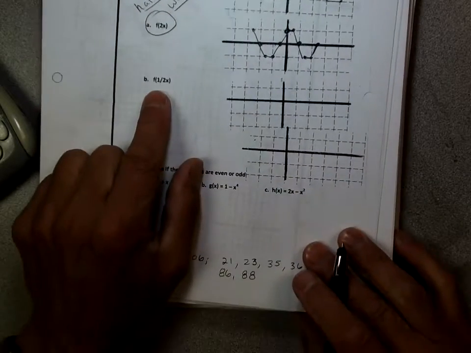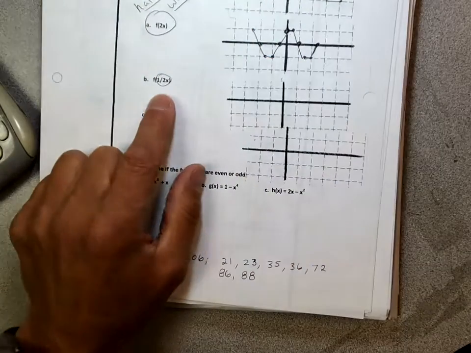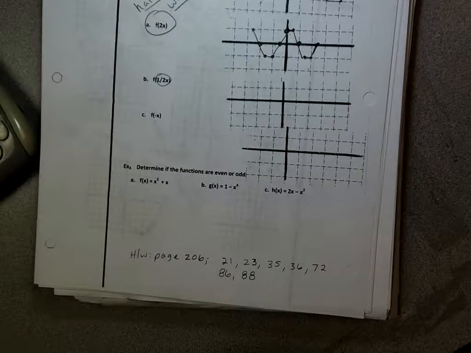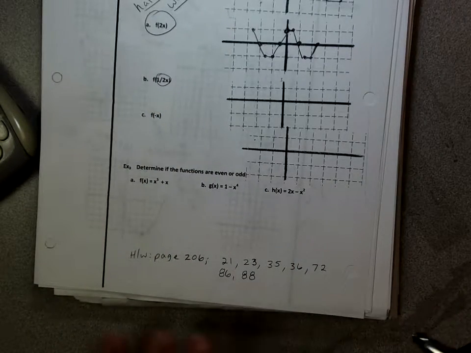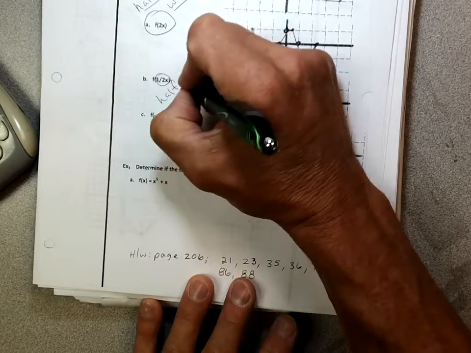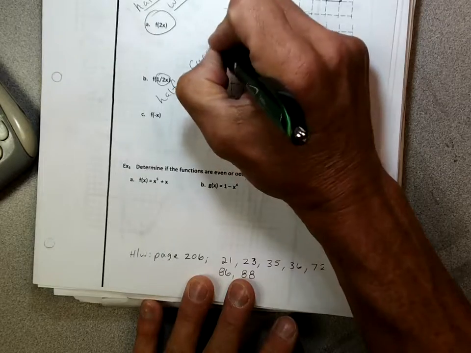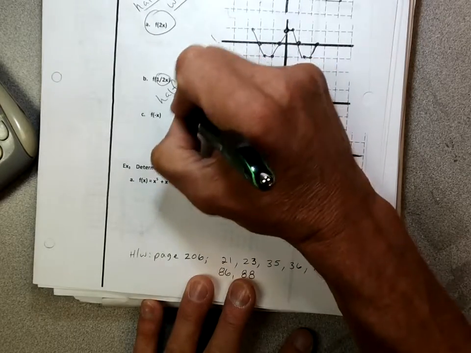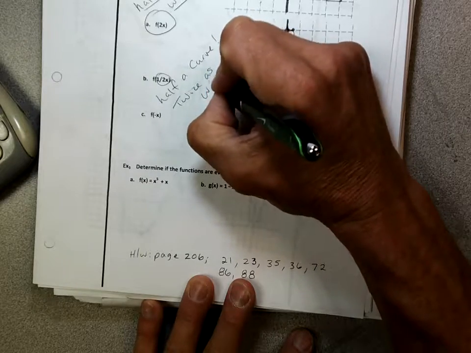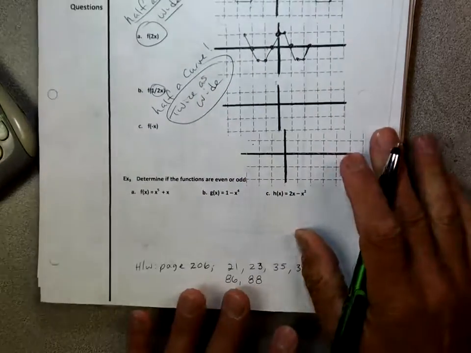Well, then B, what do you think B means with the 1/2 here? Twice as wide. It's got to be twice as wide. You're going to get half a curve in the space of one. So exactly right. So we need half a curve. It's going to be twice as wide. Okay, twice as wide. Let's see what that looks like, okay?